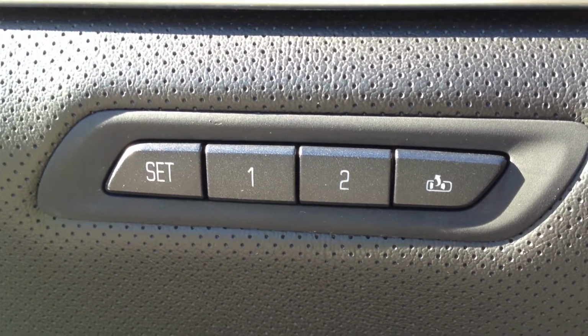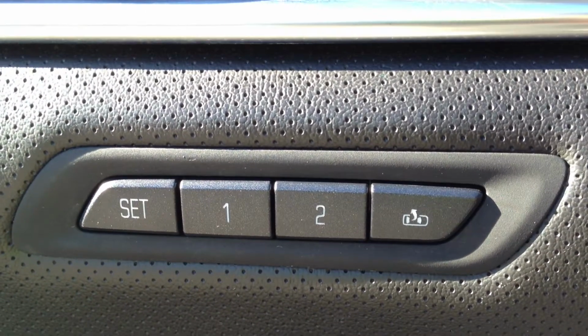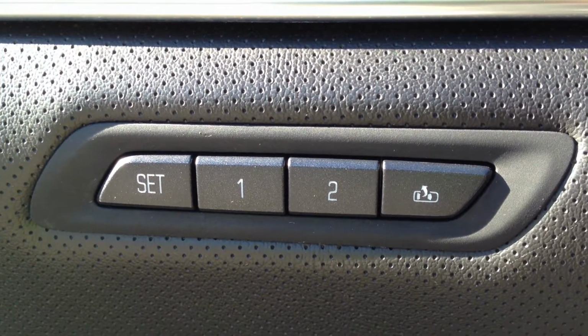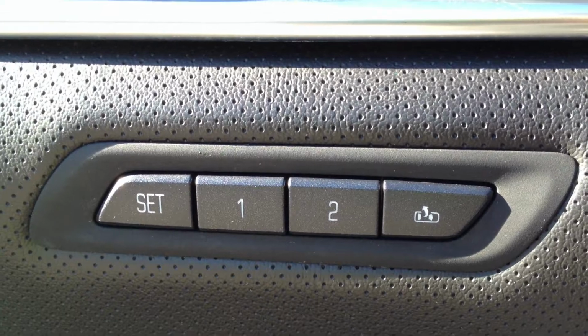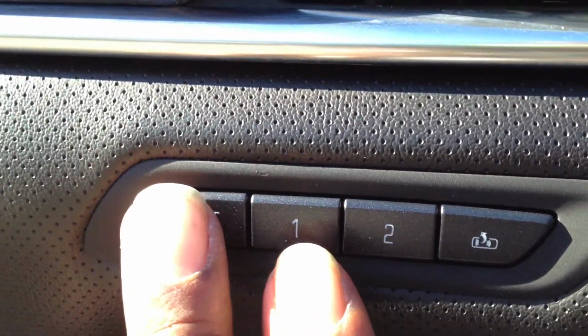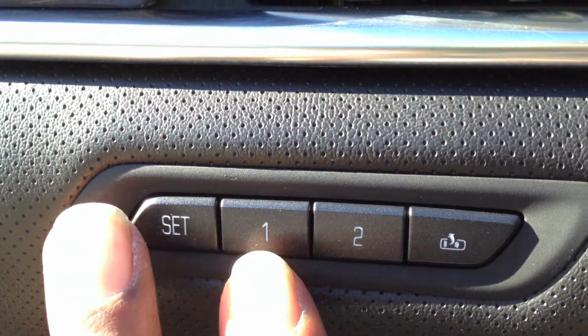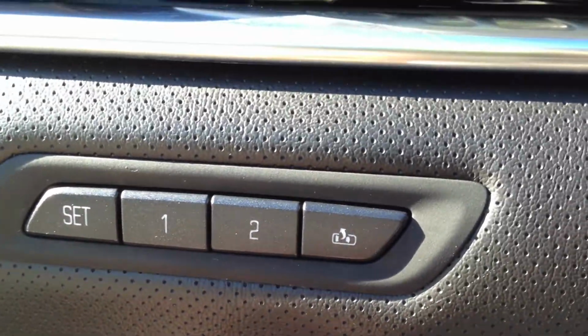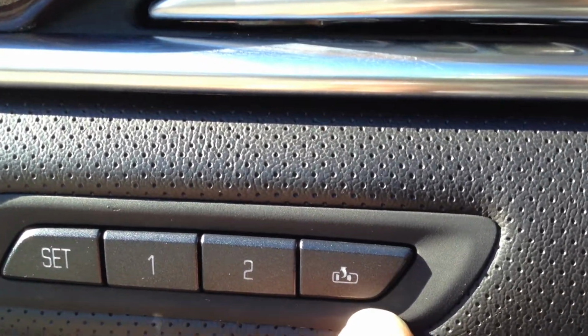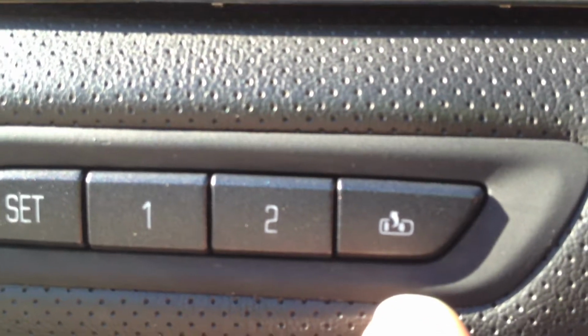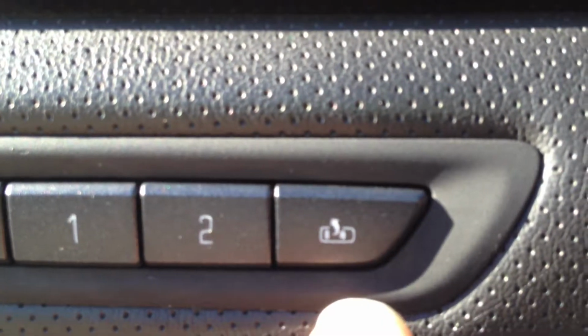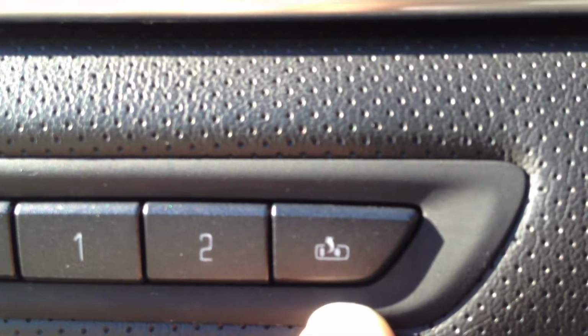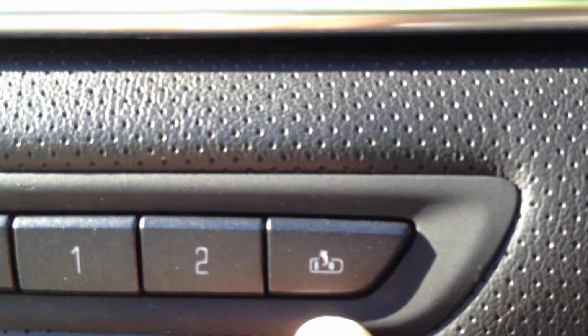Okay, for one thing, that set button goes with all three of those buttons. If you push any two of these buttons together and the set button, that sets it. So, for instance, this button right here is a picture of a car with the door open. That means exiting. So this is called like the easy exit button.